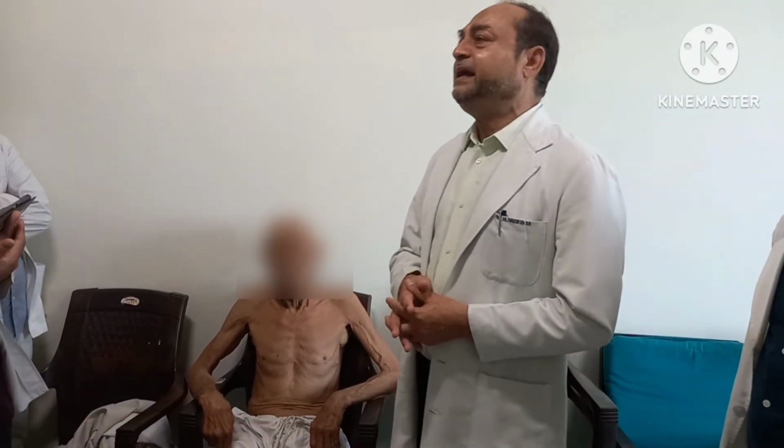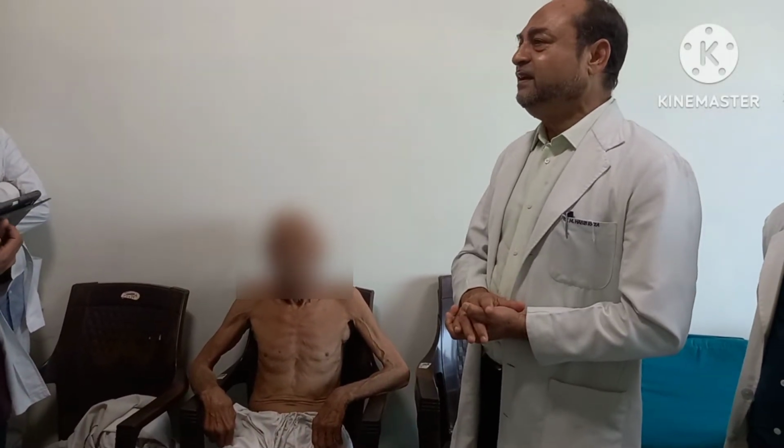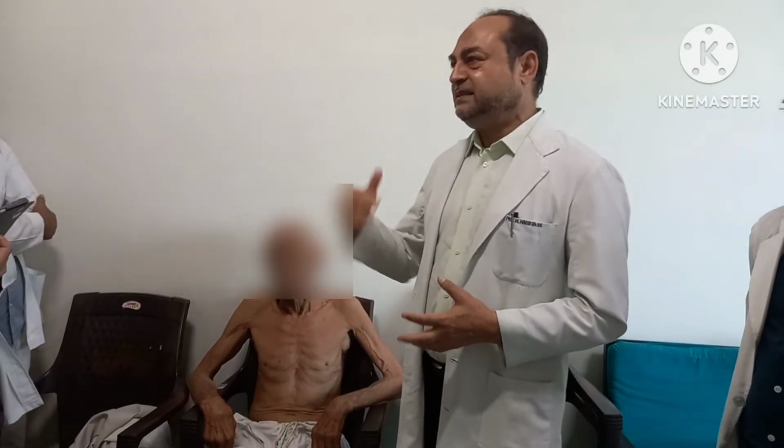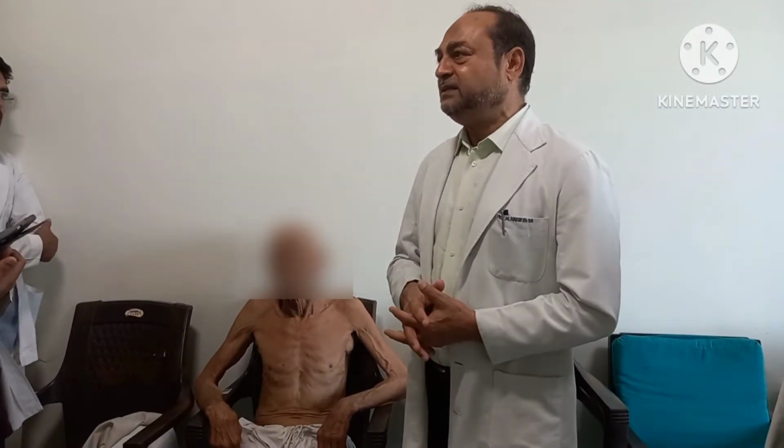Commonly in this age, it's more likely to be malignancies. However, Hodgkin's lymphoma again has two peaks. It is in the first and second decade of life, and then fourth to sixth decade of life. So he is in that second phase of the peak of the lymphoma. So that is also one consideration.